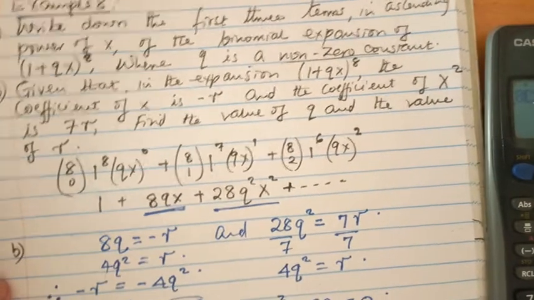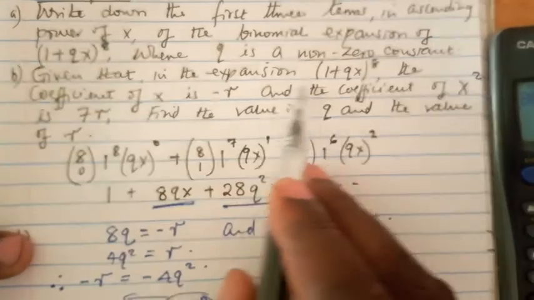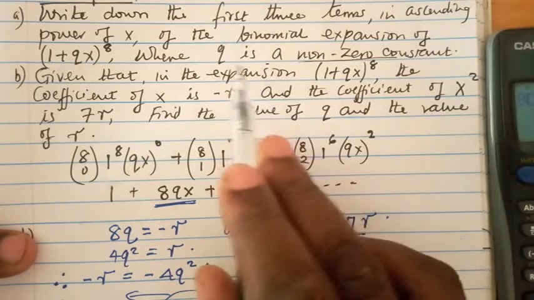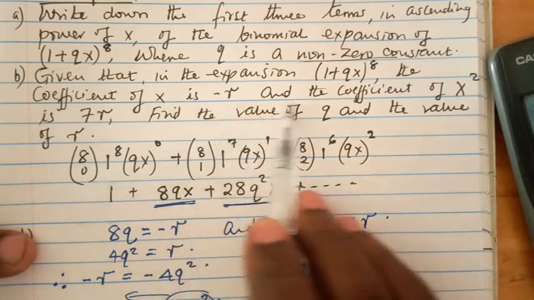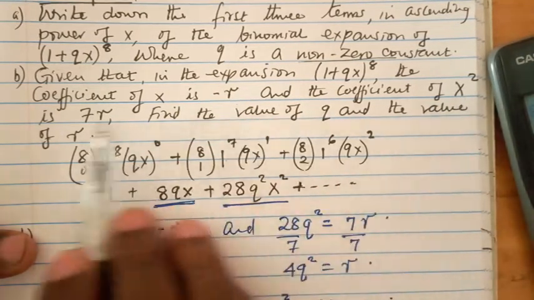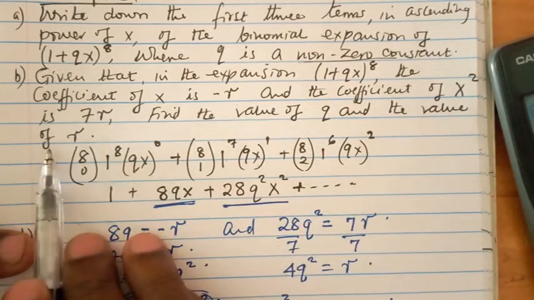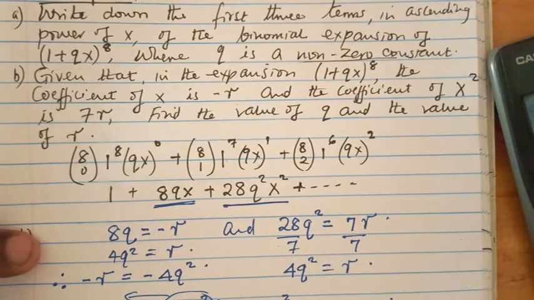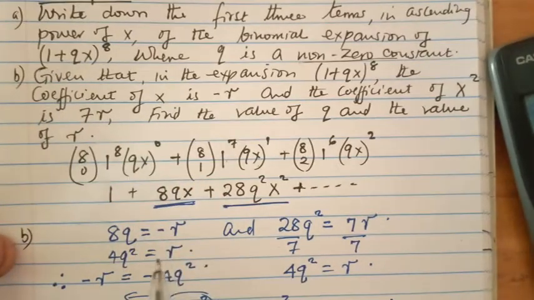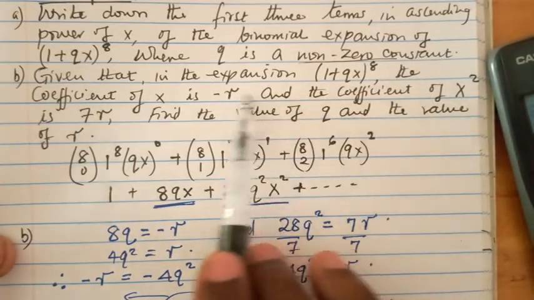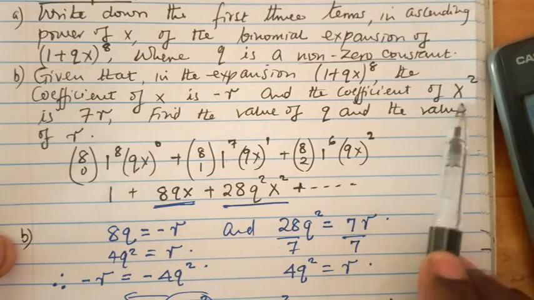Part B of the question: we are told that in the expansion you have just done in part A, the coefficient of x is negative r, and the coefficient of x squared is 7r. Find the value of q and the value of r. Having expanded our binomial, we are told that the coefficient of x is negative r, and that of x squared is 7r.